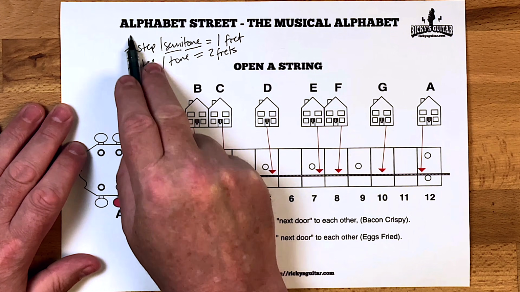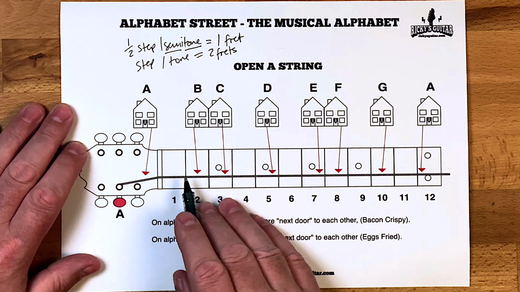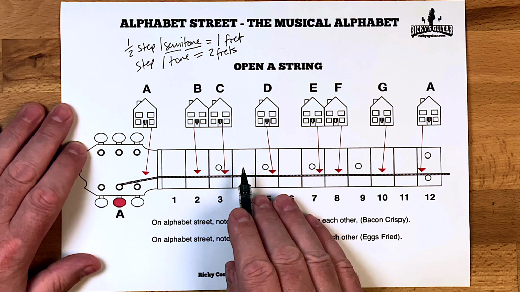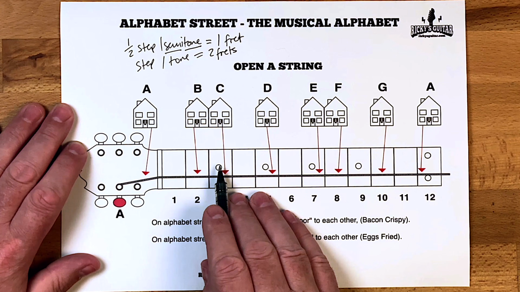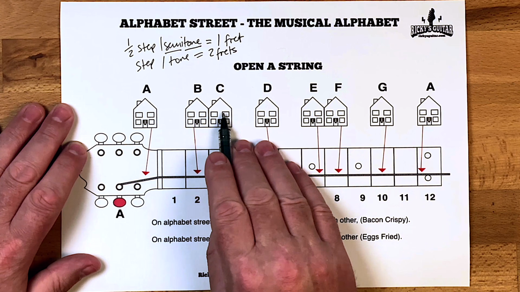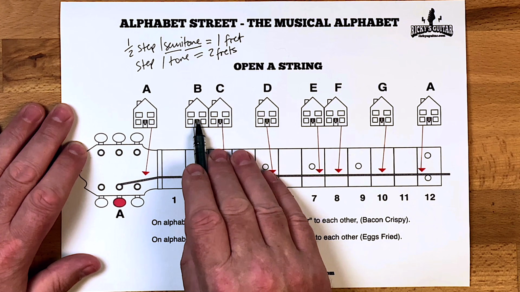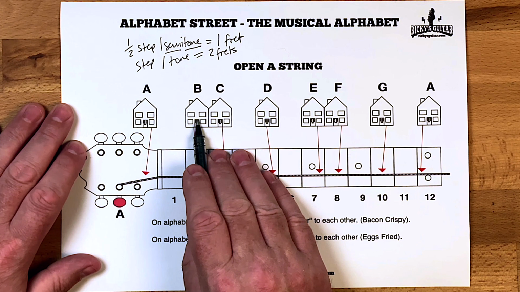Now you might have noticed the name of this lesson is Alphabetry, and I think this is a good representation of the musical alphabet because it shows the relationships between 4 specific notes. If we look at the B and the C, we can see that these are next door to each other. And if you lived in this house and you were to sell it, you would say it would be semi-detached.